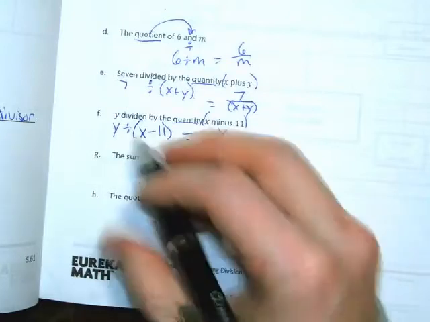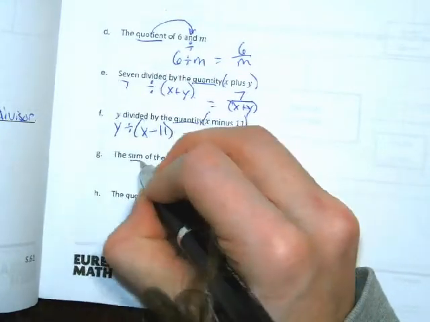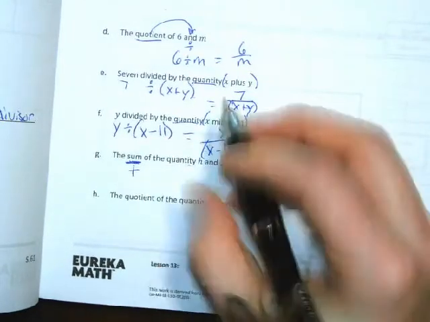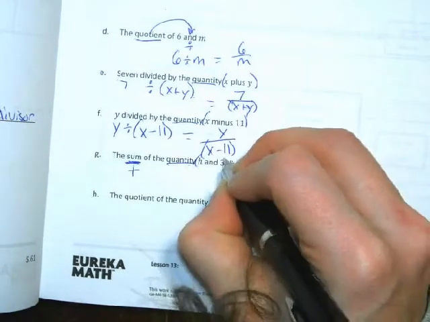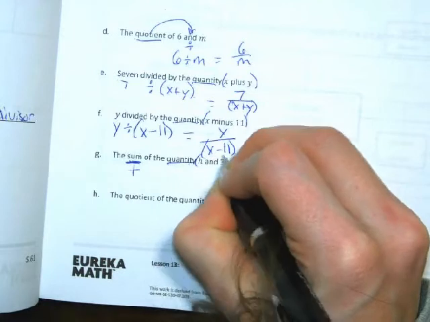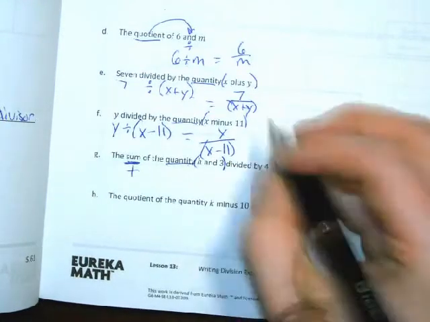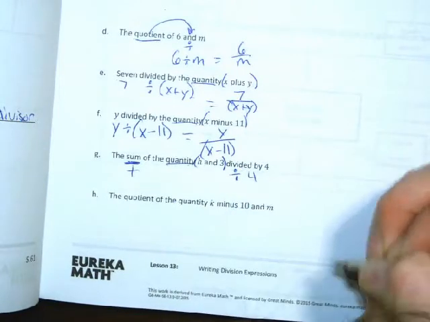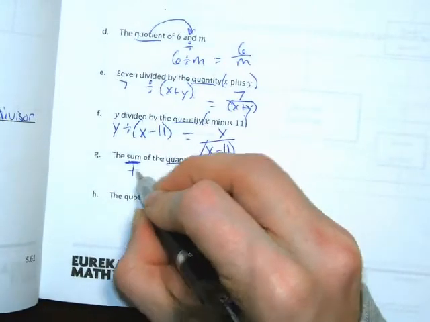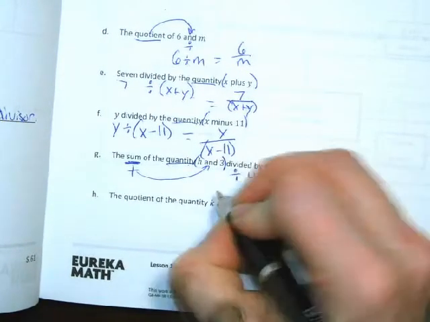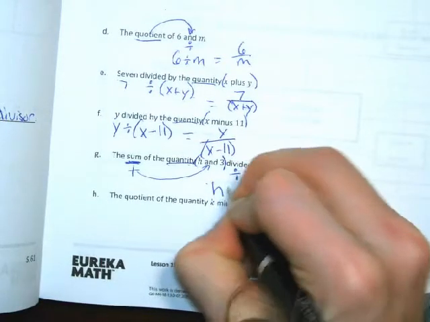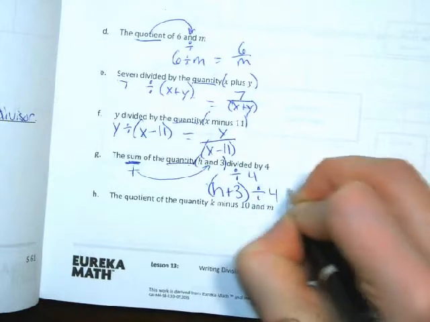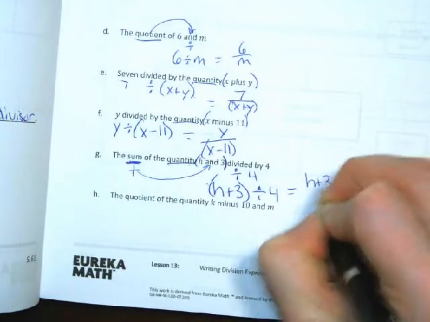And then we have the sum, so that's addition, of the quantity, which means I do my parentheses, and then I have my divided by 4. So the sum means I'm adding, so that's H plus 3 divided by 4, which is the same as H plus 3 over 4.